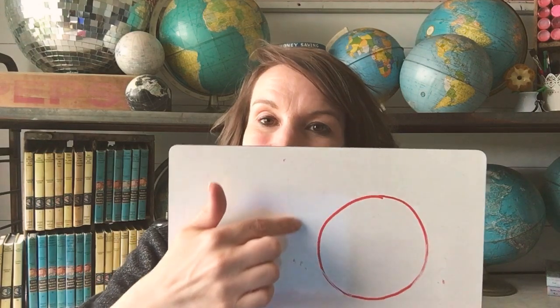So in order to find the perimeter of a circle, it's actually called something different. We have a fancy word for that, and it's called circumference. Circumference is the distance around a circle. It's the perimeter of a circle. We have to use some handy dandy formulas to be able to find the circumference of a circle.